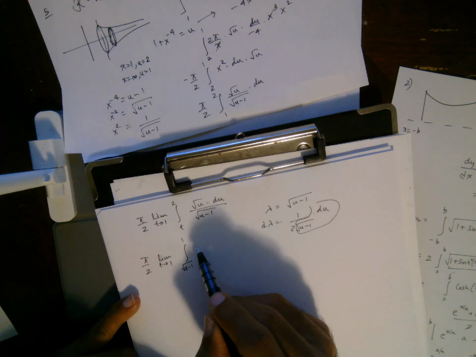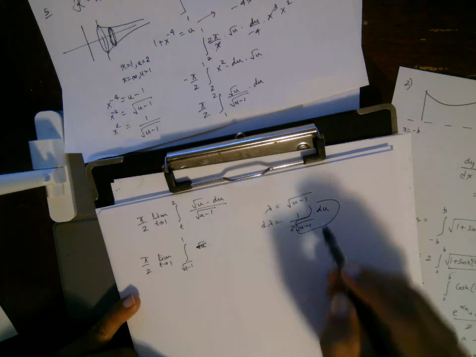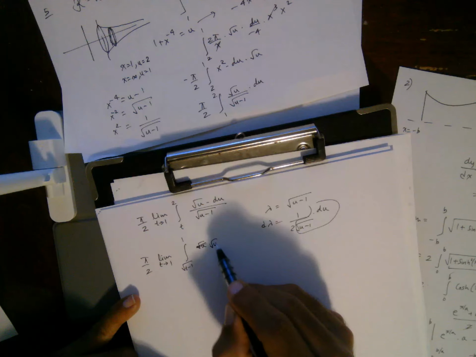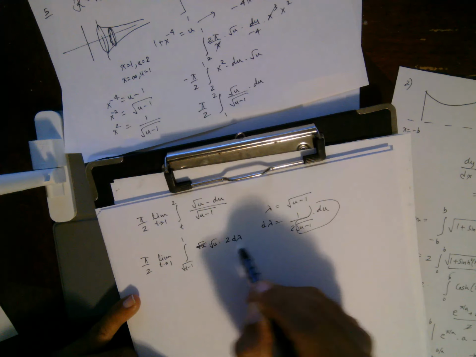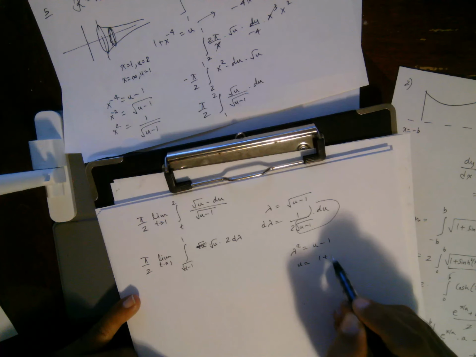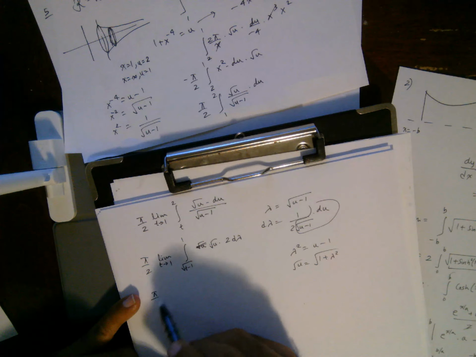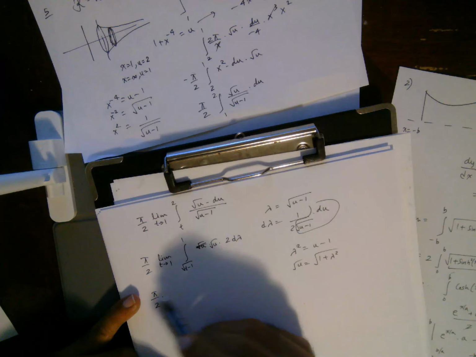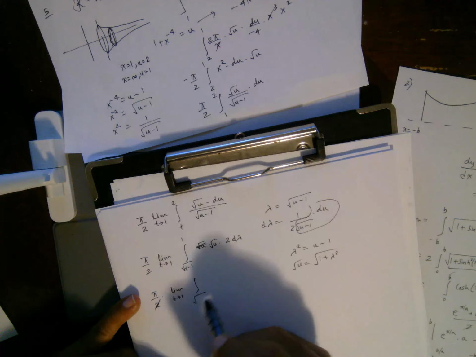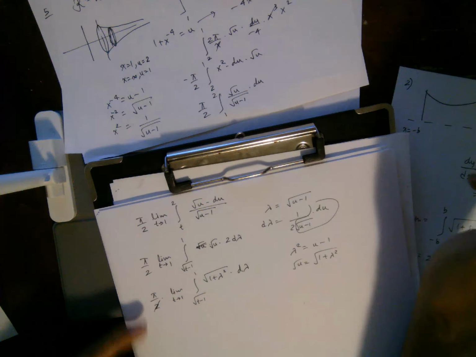Alright, so we have a root u, right, you have a root u and you have a 2 d lambda. Okay, so lambda squared is u minus 1, so u is 1 plus lambda squared, pi over 2, I'll get this 2 out, limit t goes to 1, root t minus 1 to 1, 1 plus lambda squared d lambda.